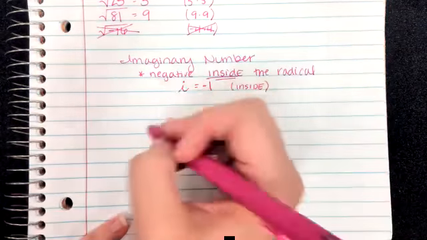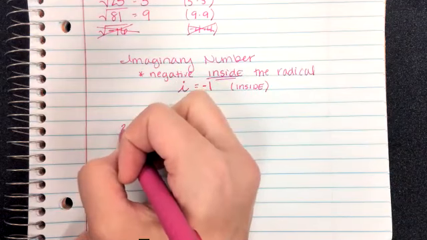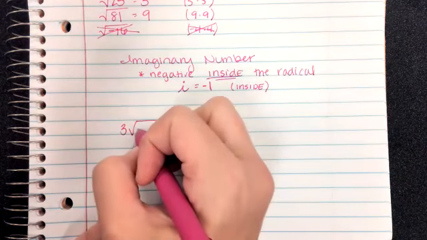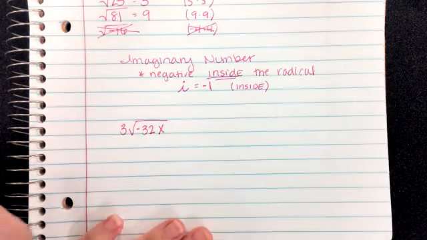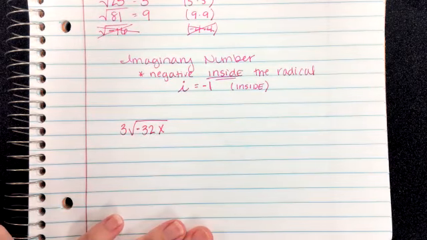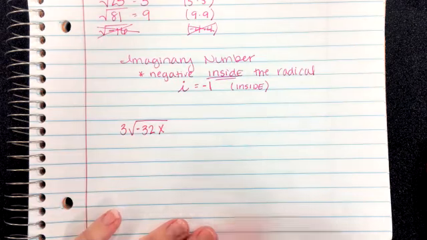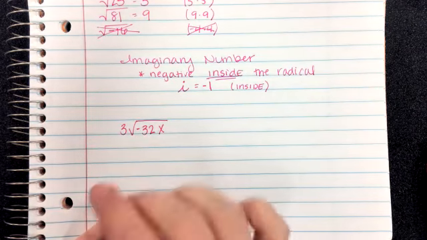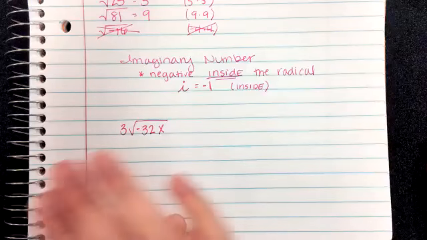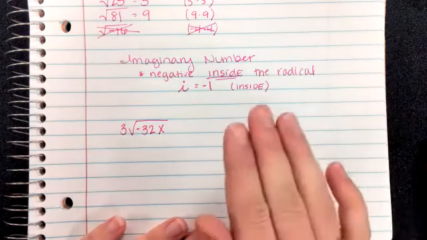Okay. So if I have 3 square root of negative 32x. What's the very first thing you notice is wrong with this problem? There's a negative inside, and before I do any math, I have to get rid of it.